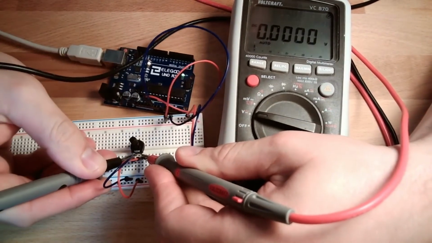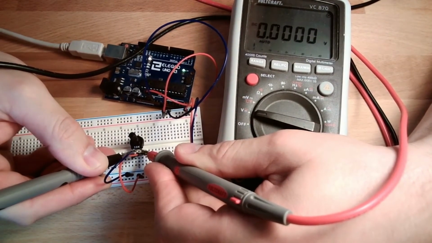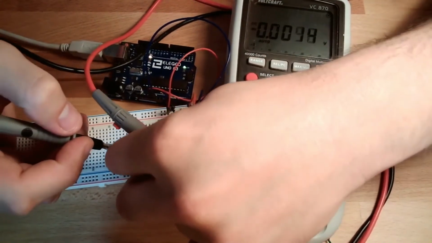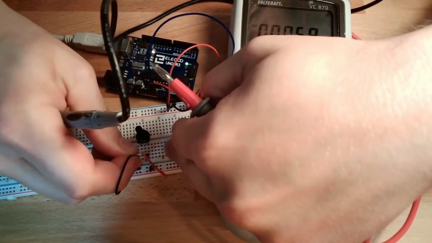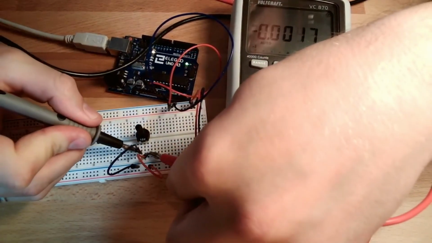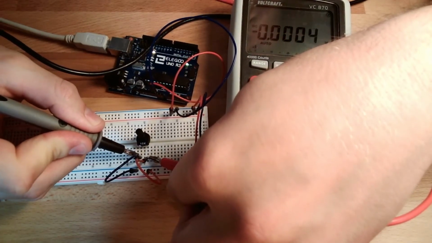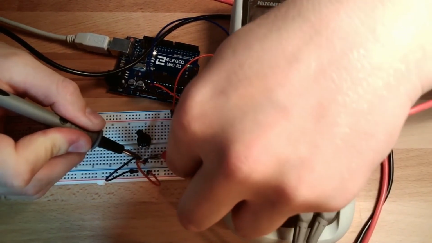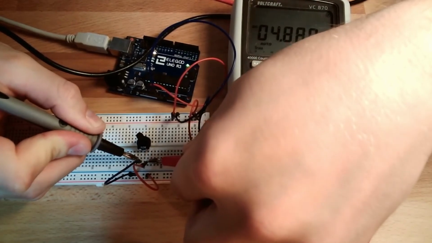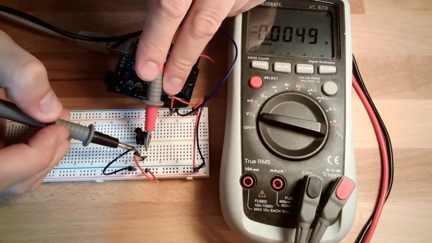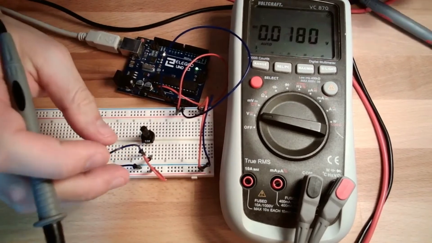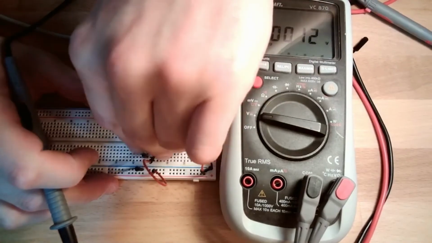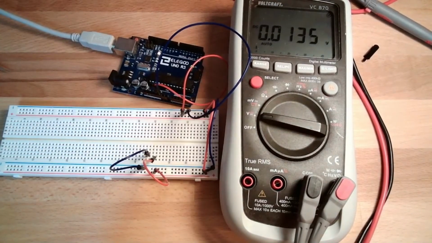Plus? Let's see. Measure between here and here. Also 0. What's going on here?